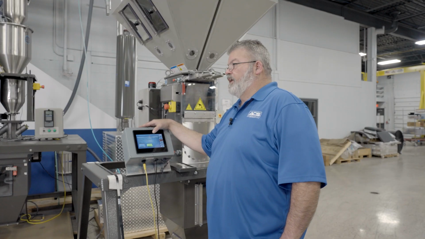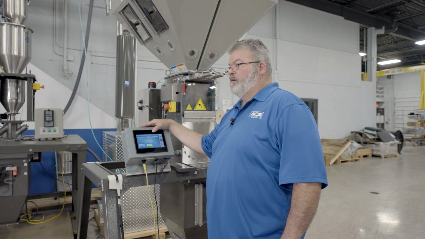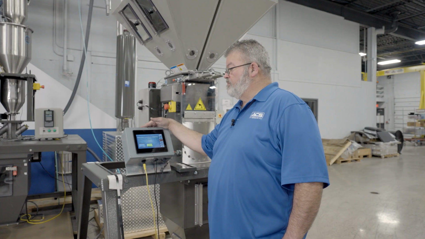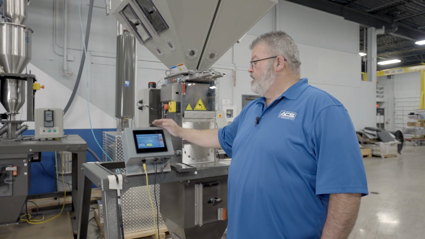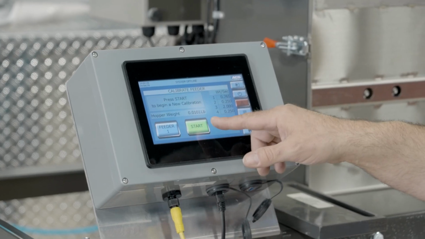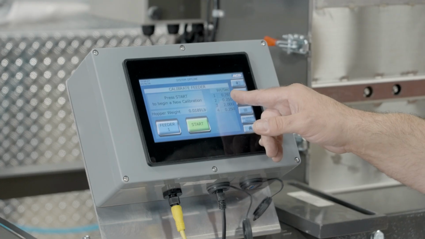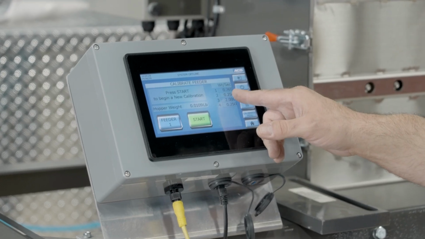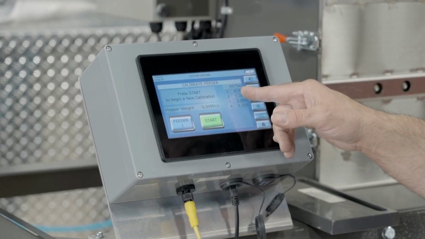What we're doing with feeder calibration, and typically you don't need to do this on a BD style blender. If you had an OA style blender that has the same type of control, you may want to. When you hit start, it's going to dispense a known weight, and it's going to figure out how many pounds per second can go through your feeder.